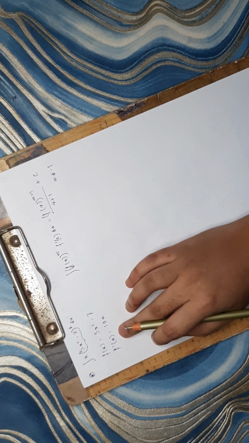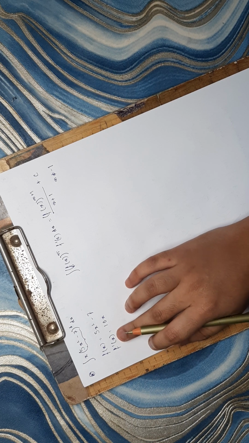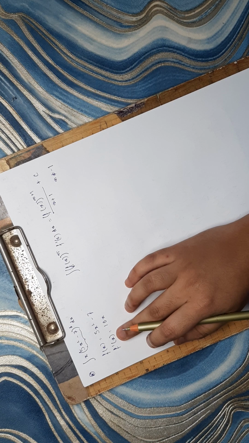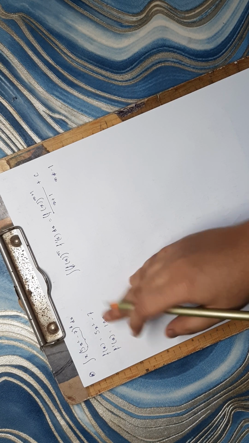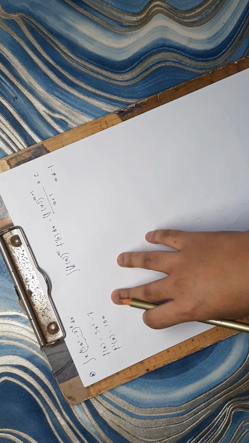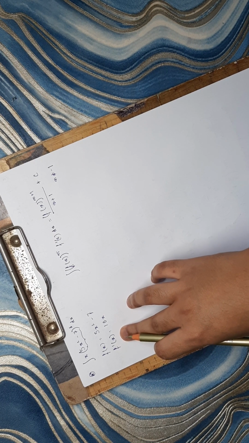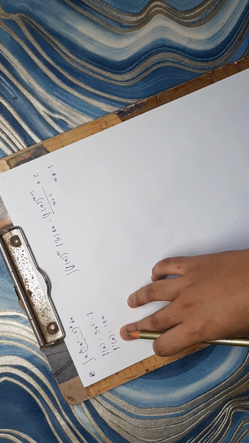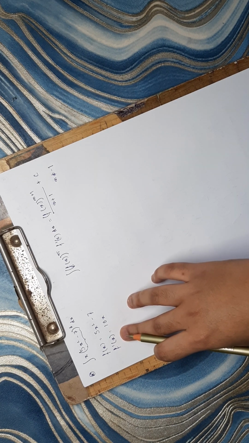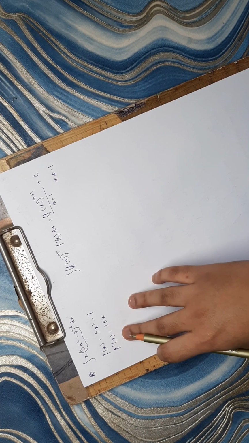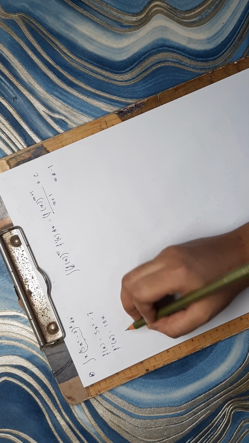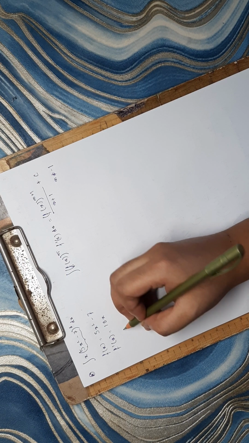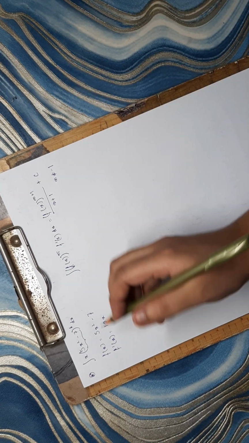So f dash x we can write in a bit better form so that you don't get confused here, because when we are going to replace, you might have a problem understanding how this thing is actually coming. But I want to keep it as short as possible.